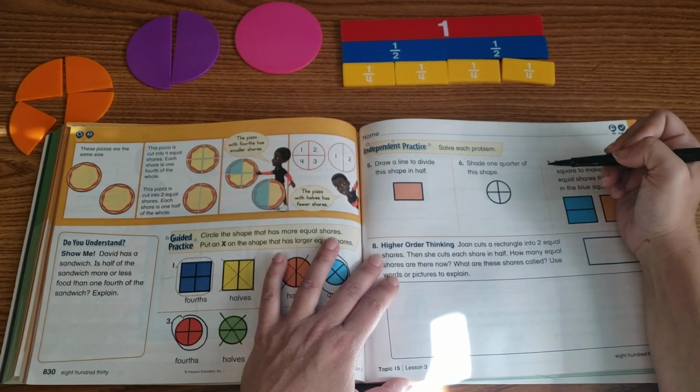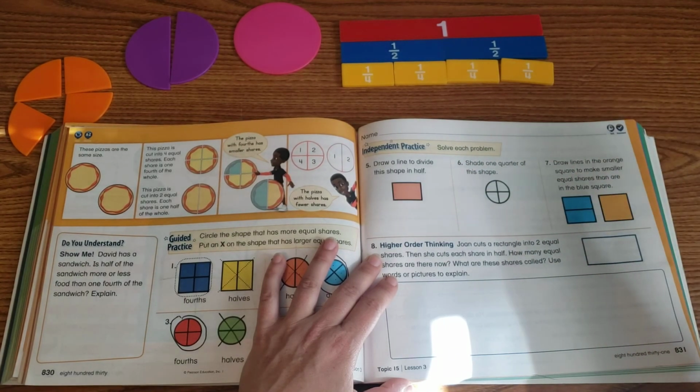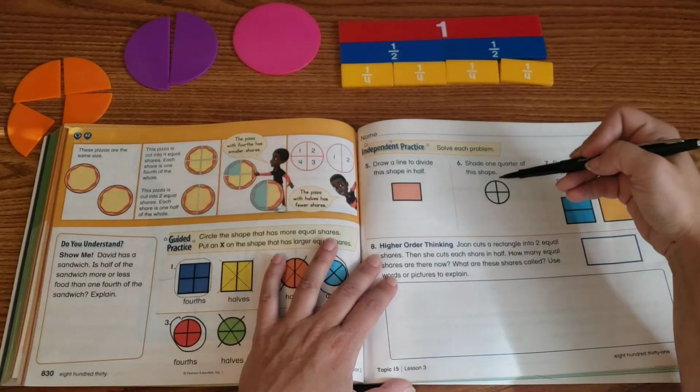On page 831, draw a line to divide the shape in half. So that's an easy direction. You can do that. Shade 1/4 of this shape. So you're going to color in 1/4, one piece of that shape.